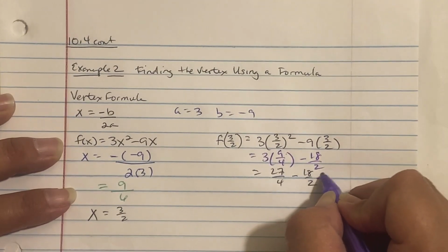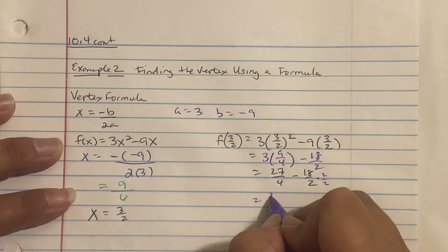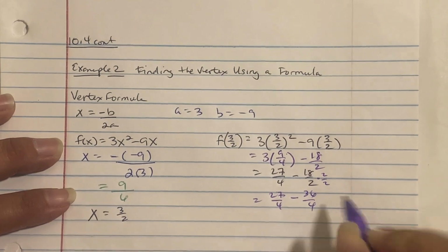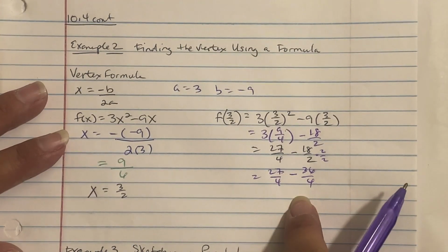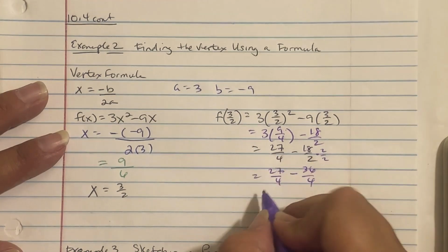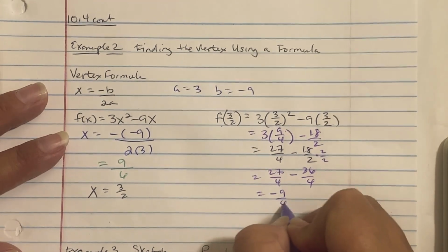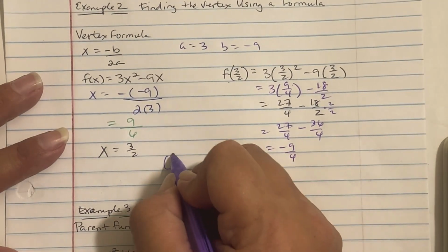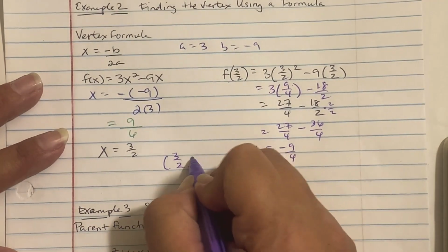So you get 27 over 4 minus 36 over 4. The reason I did that is so that I could see common denominators. And then you're going to do 27 minus 36, which gives us -9. So we have -9 over 4. That is our y component. So the vertex in this instance is going to be 3/2, -9 over 4.